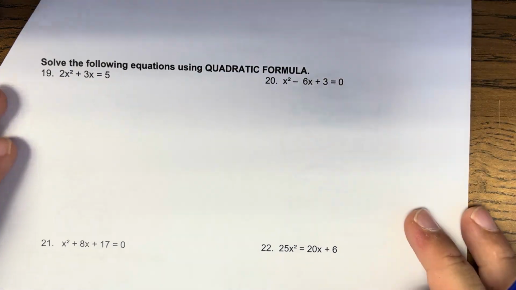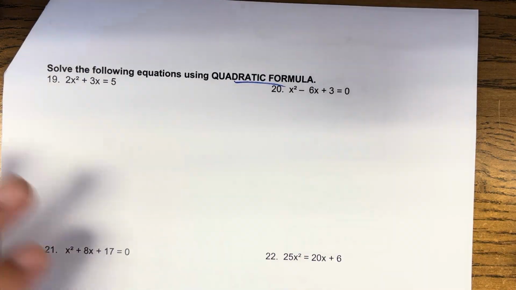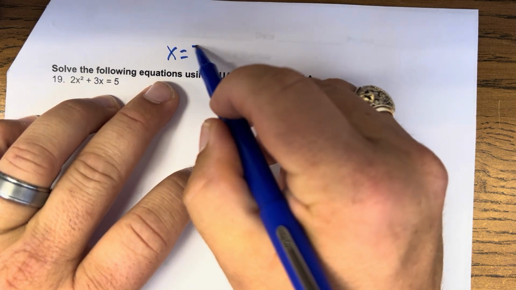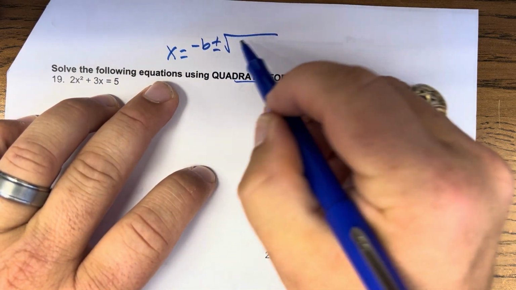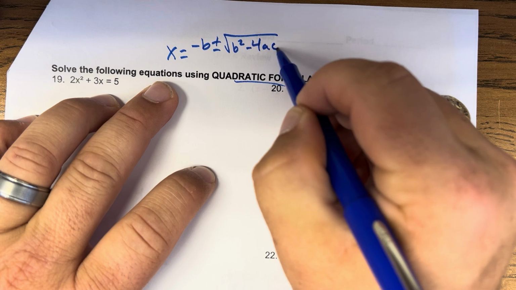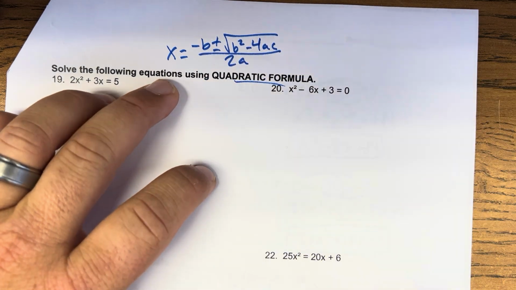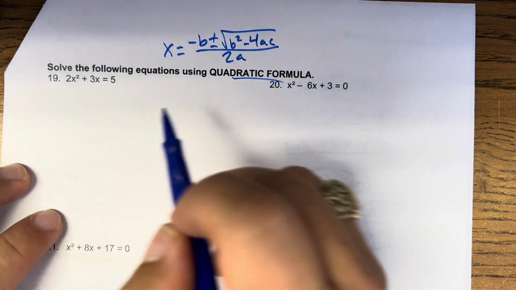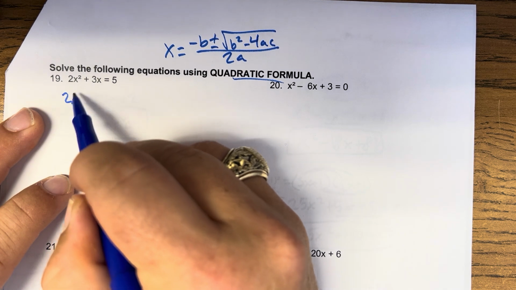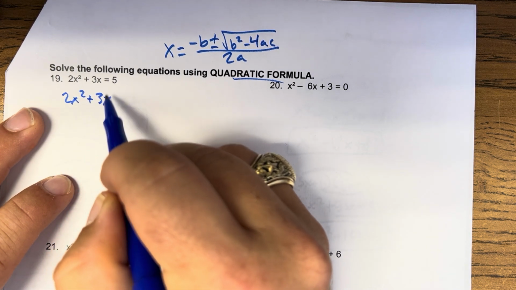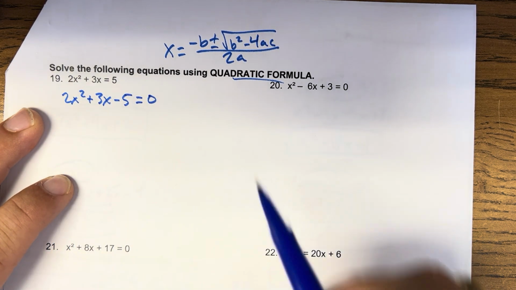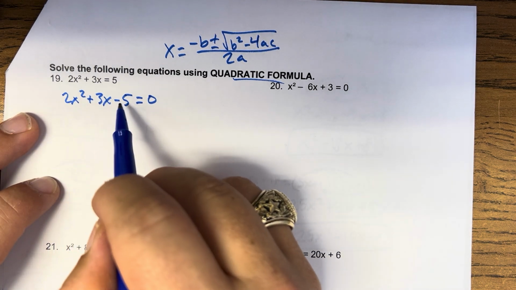All right, and then number 19, we're going to do quadratic formula, which has a reminder. That's x equals negative b plus or minus the square root of b squared minus 4ac all over 2a. And so I need to get it equal to 0 first. So 2x squared plus 3x minus 5 is equal to 0. So my A is 2, my B is 3, my C is negative 5.